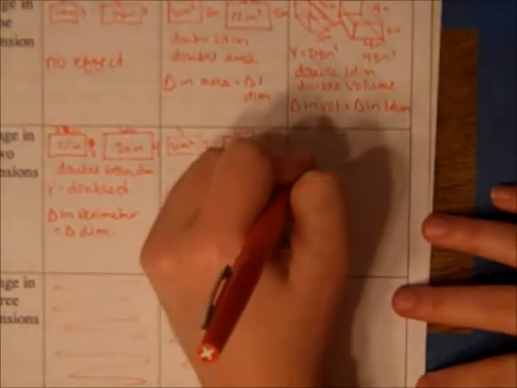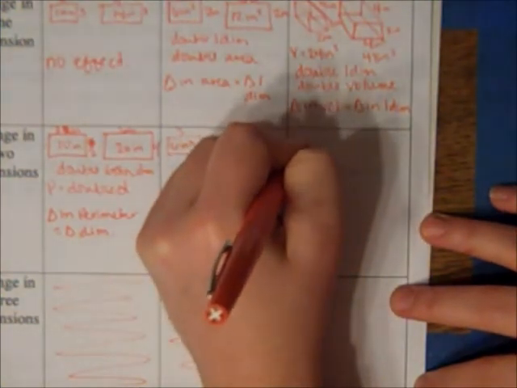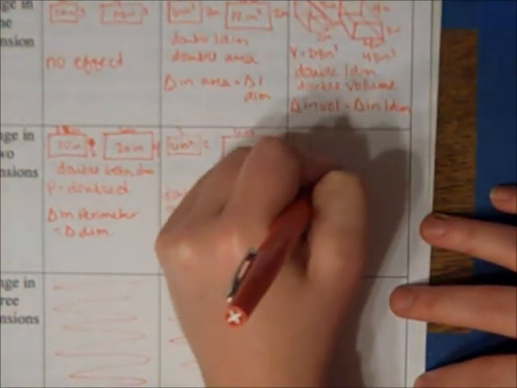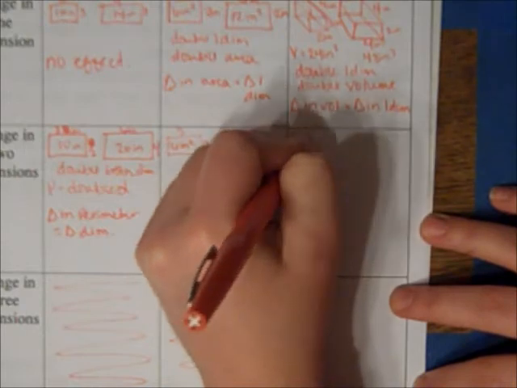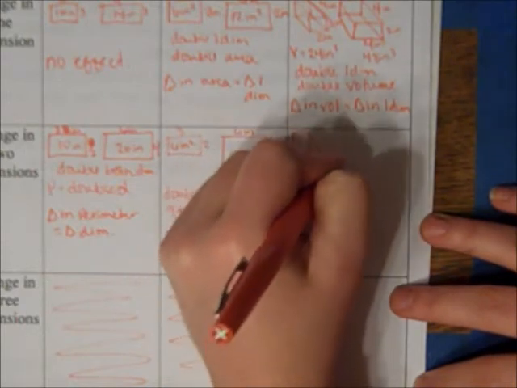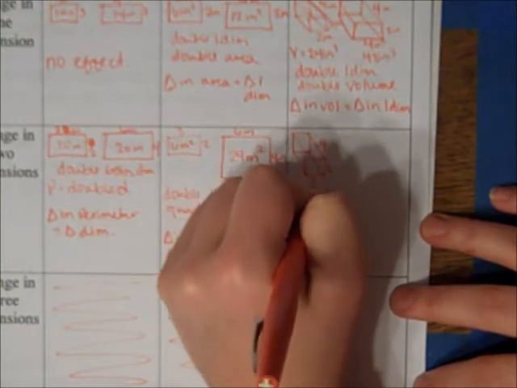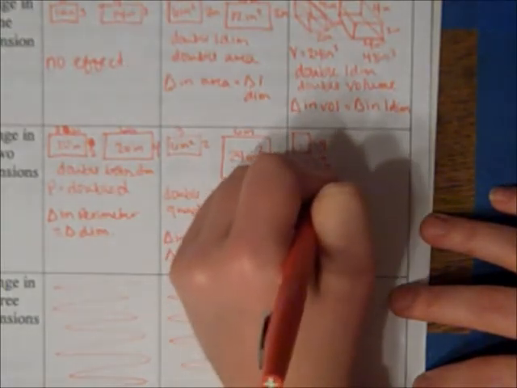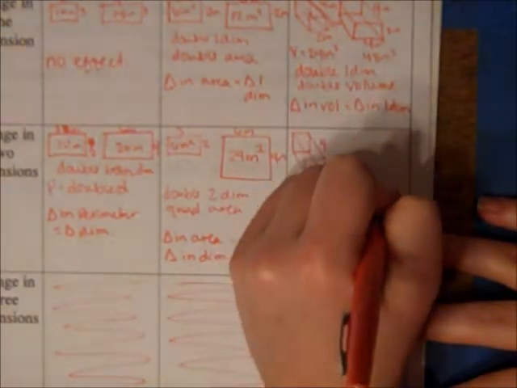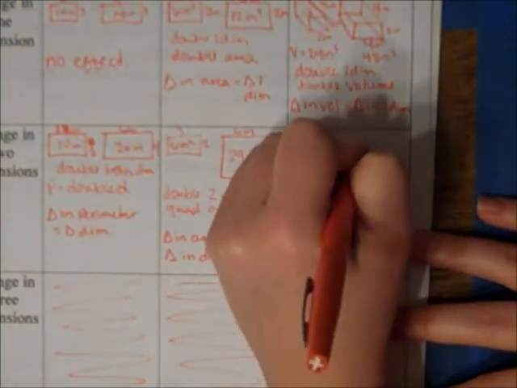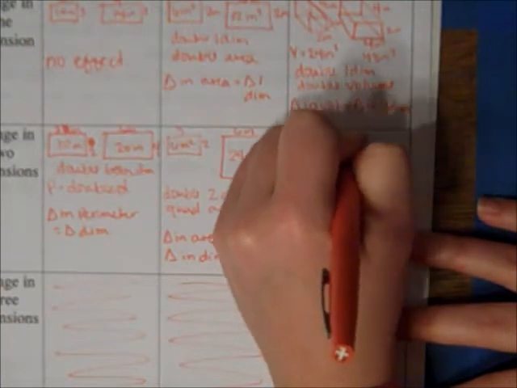Okay, let's move on to two dimensions, and let's try this again. Get to see another pretty picture. So this is still 2 by 3 by 4. So this still has a volume of 24 cubic inches. So this time let's double the length and the width.